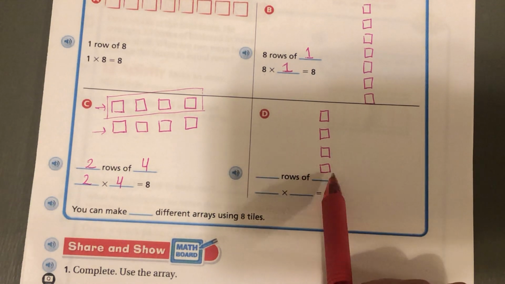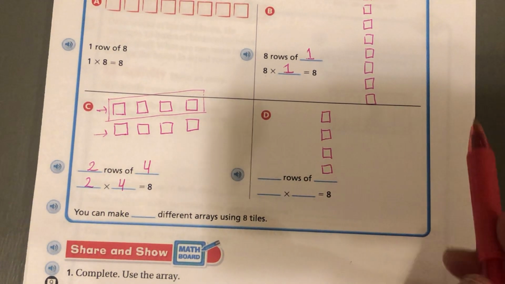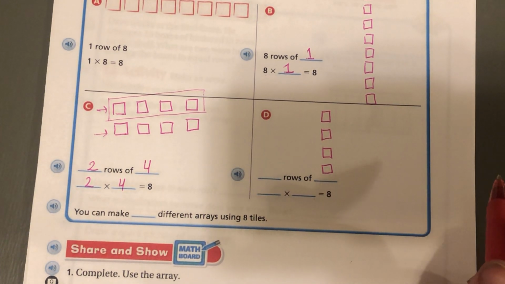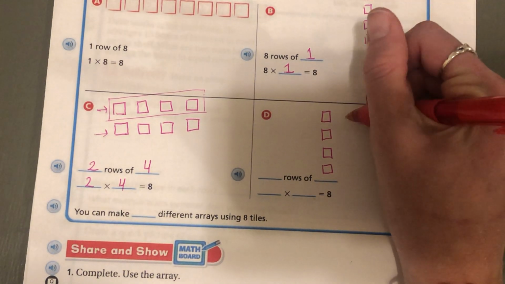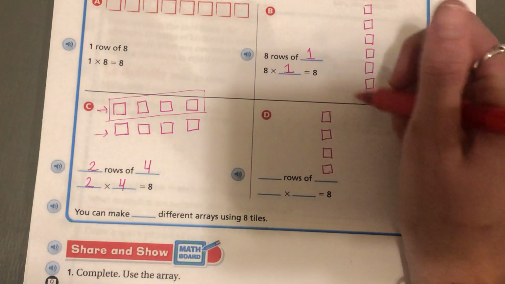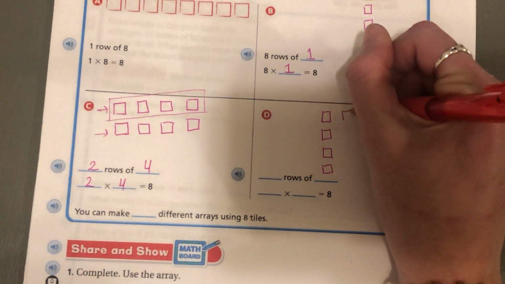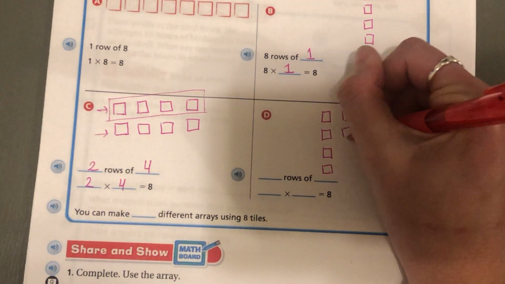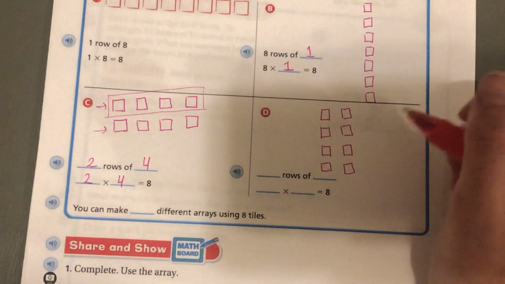So right now I've got 4. Each row has 1. So let's put 1 more into each row until we get to 8. So I'm going to pick up counting where I left off. 4, 5, 6, 7, 8.